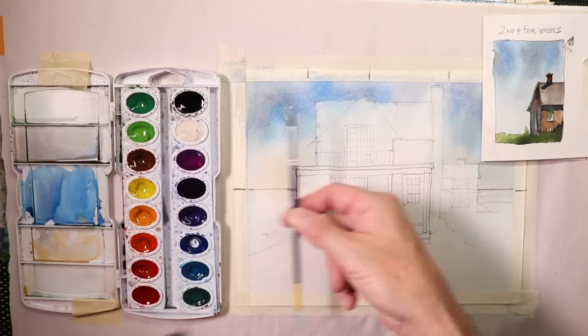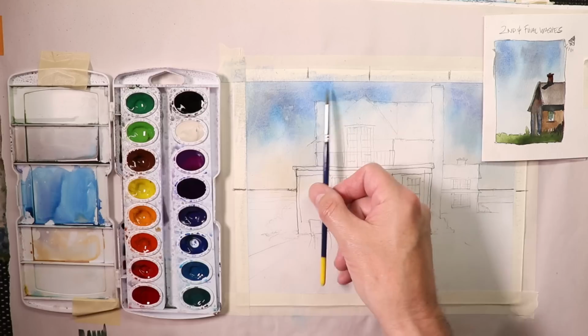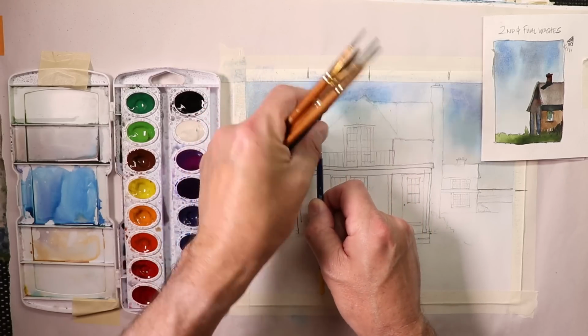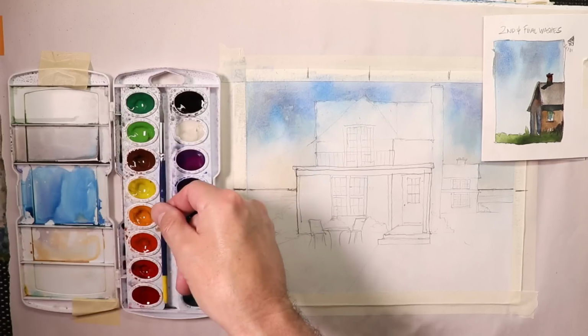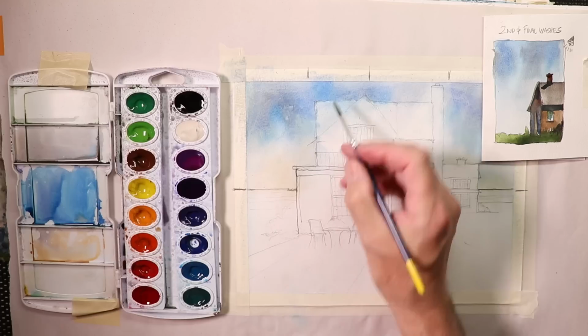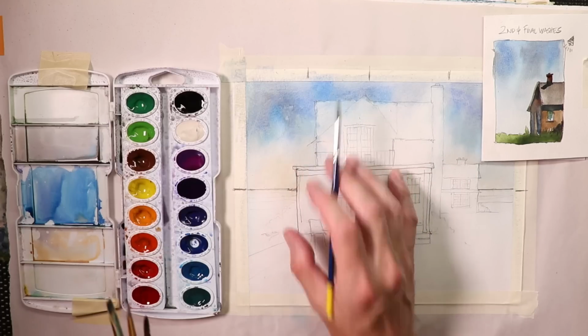You could paint this whole painting with this one brush. It might be a little more challenging to cover a lot of area, but you could do it. It's not that big of a deal.